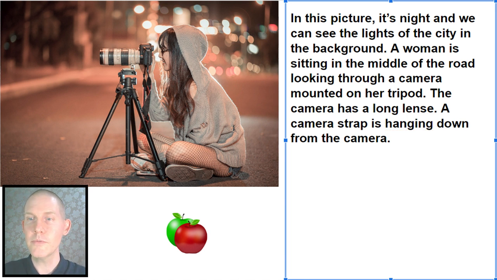Coney Fram says, yes, she's sitting in the middle of the road, which could possibly be dangerous. Coney Fram says a tripod. A tripod is the thing with the 3 legs, and they put the camera on top, right? So it holds the camera steady, so it won't move around when she's trying to take a picture, right? So let's see, a camera strap is hanging down from the camera. I don't know if you can see my mouse, but it's the strap that you can put around your neck so that the camera can hang down if you're not using the tripod. That would be the camera strap.